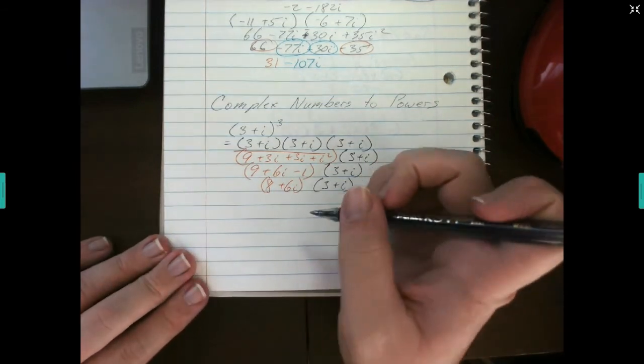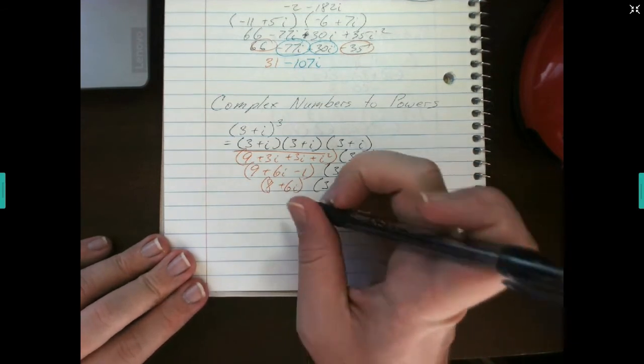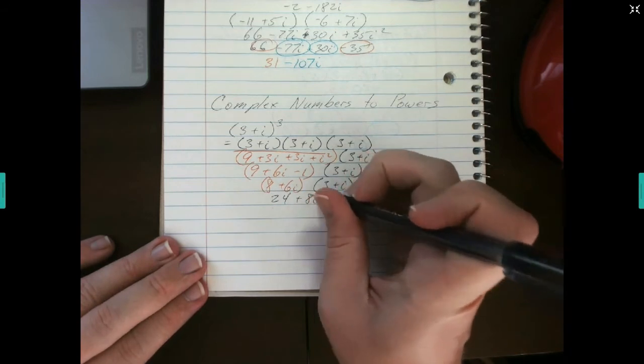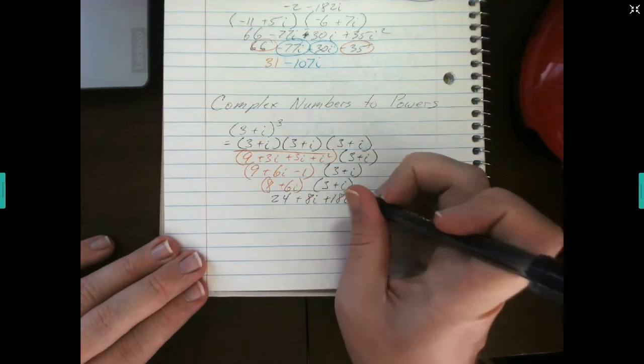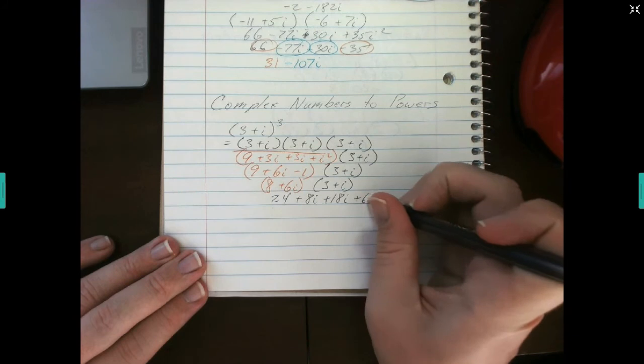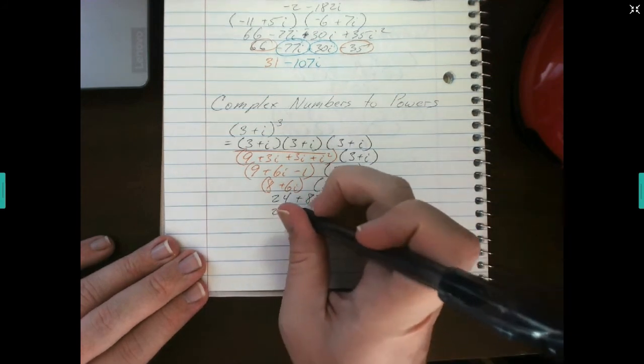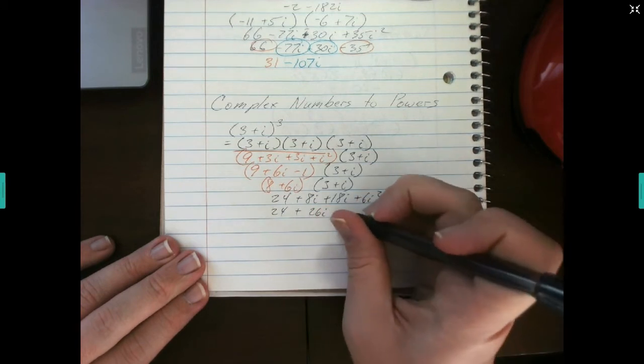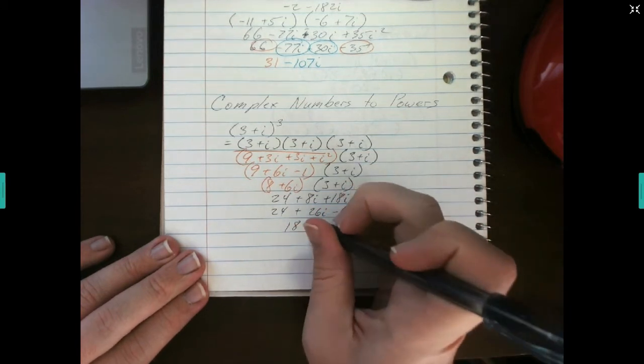Last but not least, we can just multiply this one up by FOIL too. It's FOIL-tastic. That's not a word, don't use that in an English class. So we're going to have 24 plus 8i plus 18i plus 6i squared. So that means we're going to have 24 plus 26i minus 6. So that means you're going to have 18 plus 26i. And that would be our final answer. These are a bit longer than the other ones, so you only got to do 3 instead of 5.